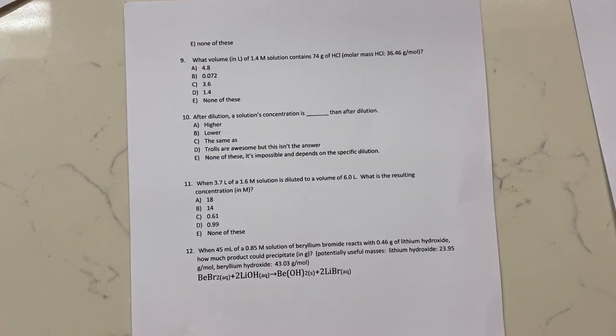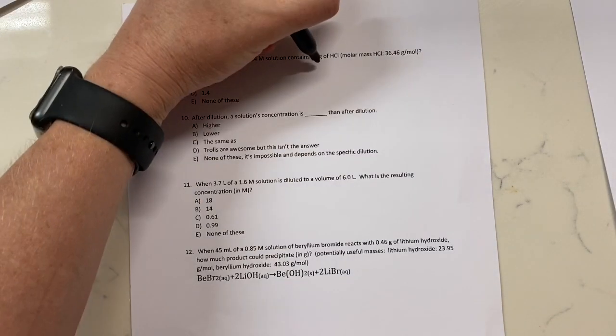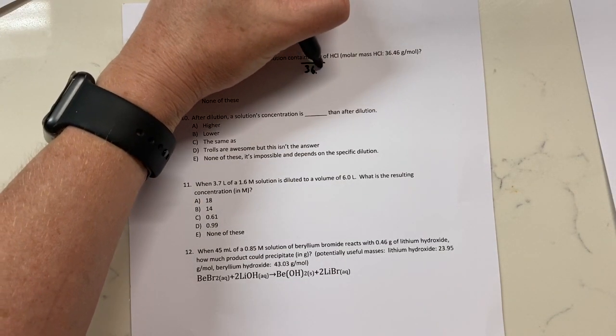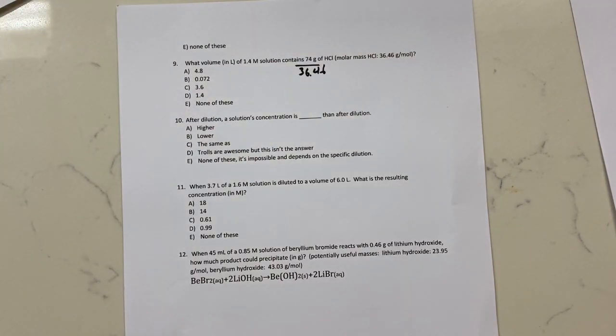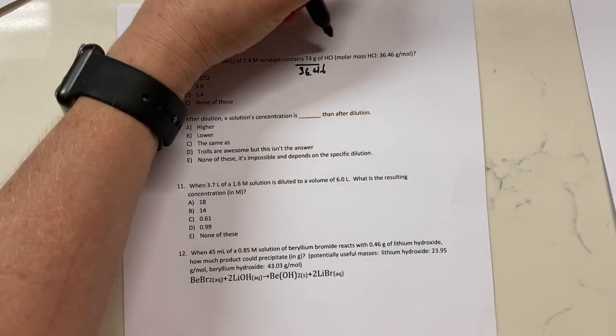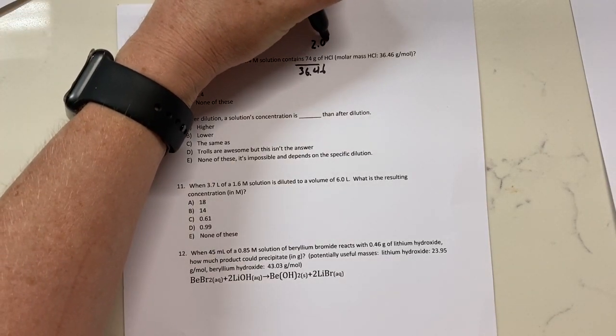What volume of a 1.4 mole per liter solution contains 74 grams of HCl? 74 grams of HCl. We see grams, we immediately put that into moles by dividing by molar mass. So I'm going to take 74 divided by 36.46, and I get an answer of 2.03 mole.